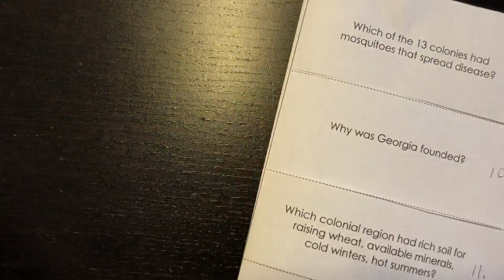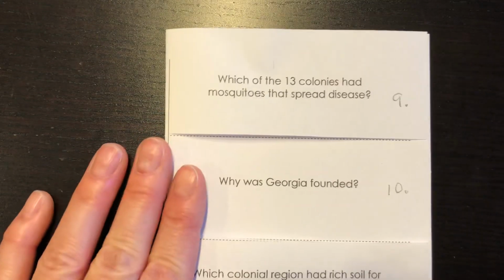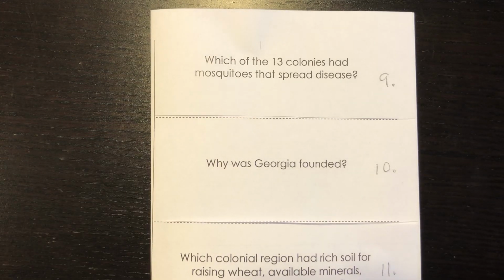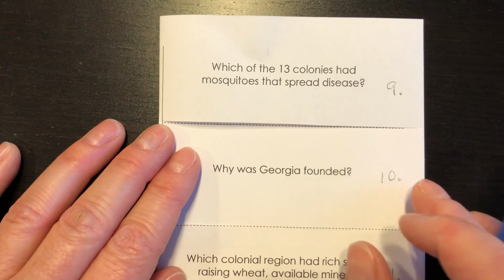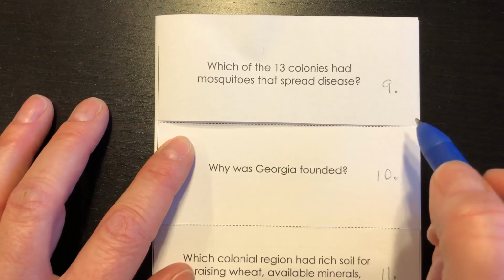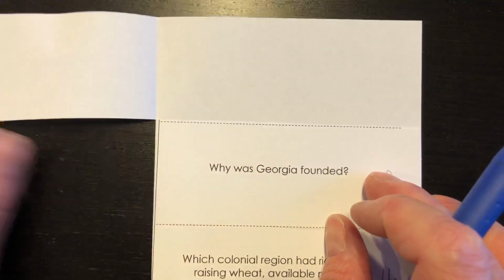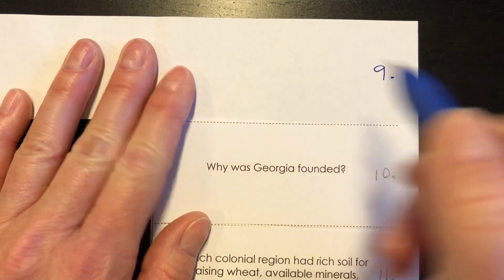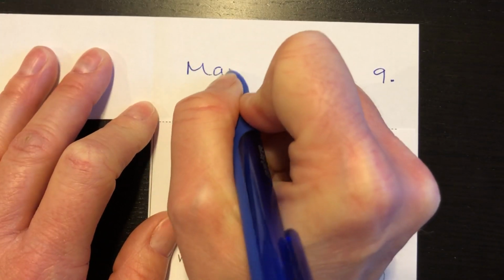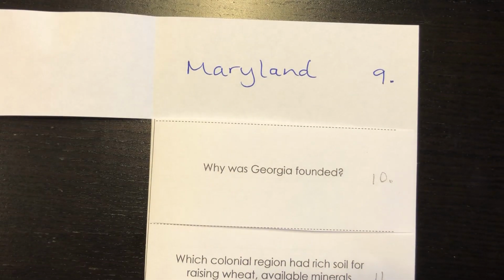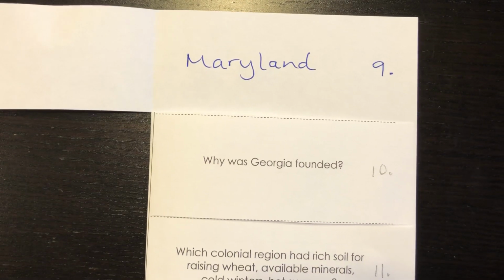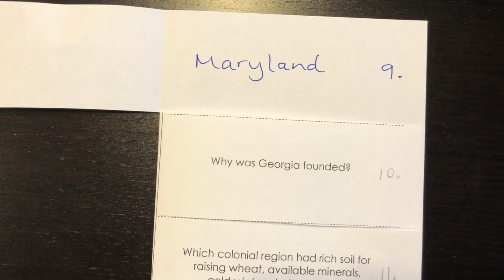All right, time for our second half, starting with number 9. Which of the 13 colonies had mosquitoes that spread disease? There was one that we specifically mentioned, and that was Maryland. So we'll open it up, put a number 9. Maryland.